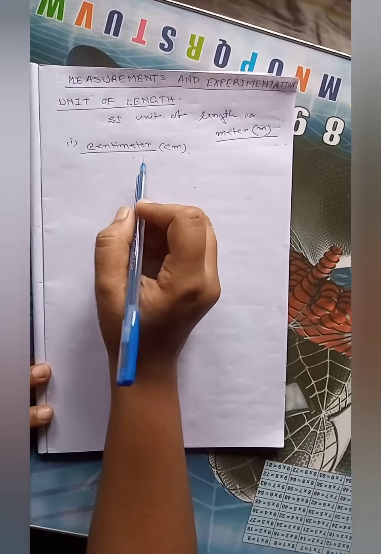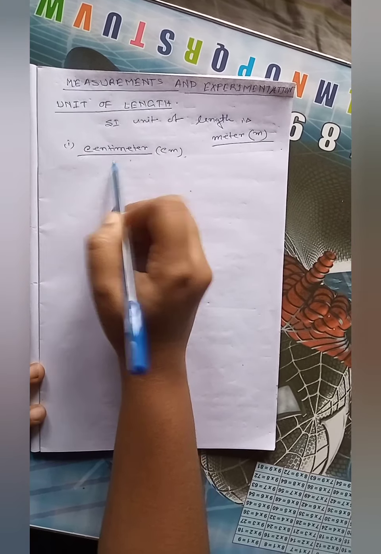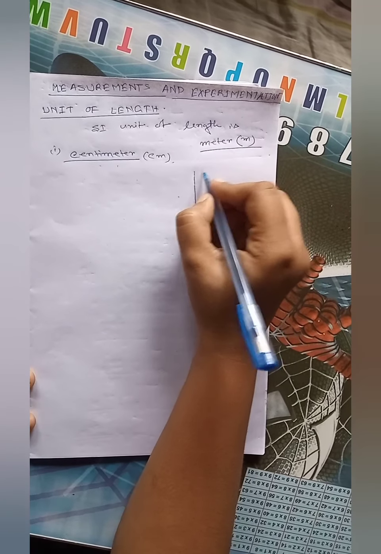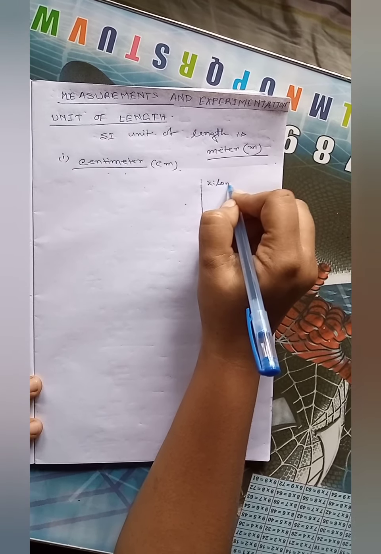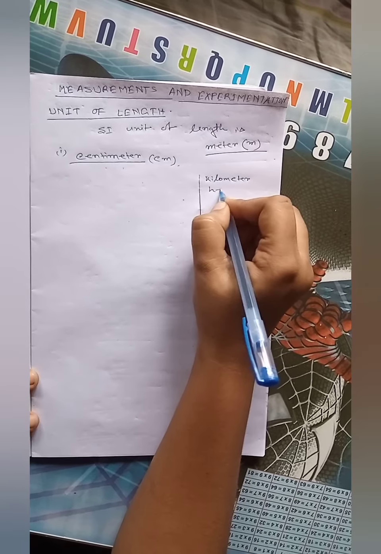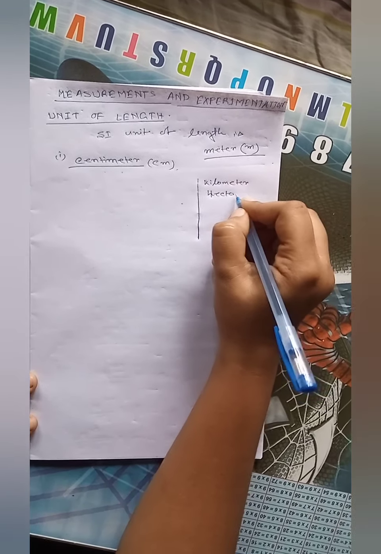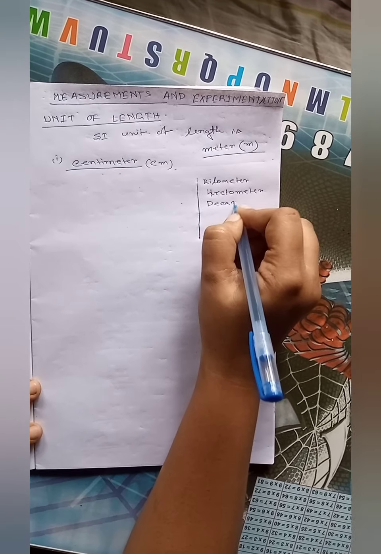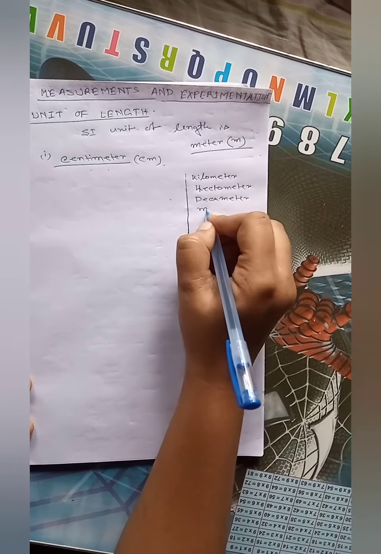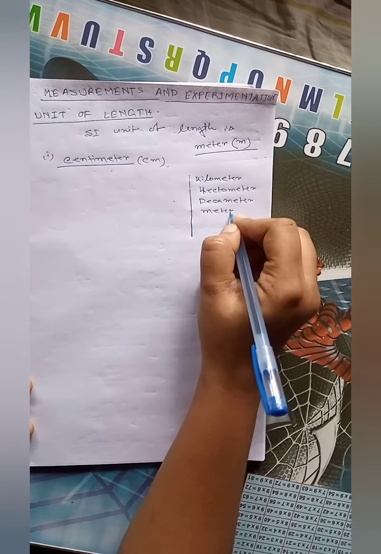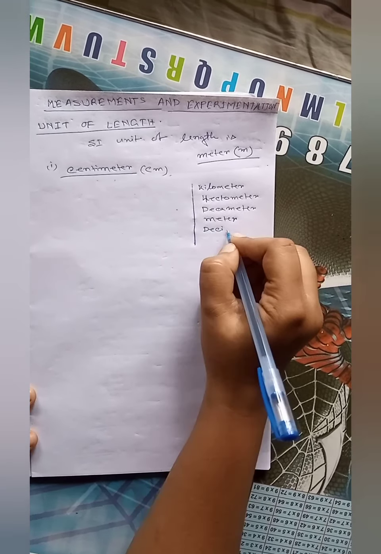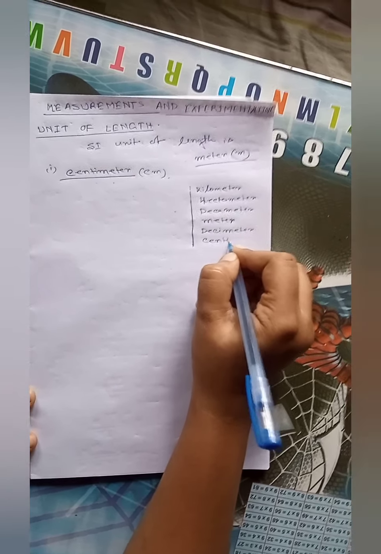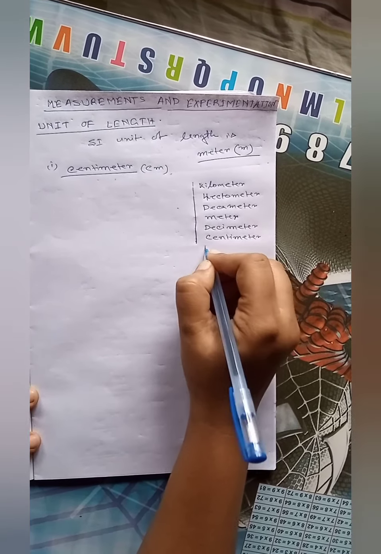Now, how can we transform meter to centimeter? In my previous video, we made a table that is kilometer, hectometer, decameter, meter, decimeter, centimeter, millimeter.